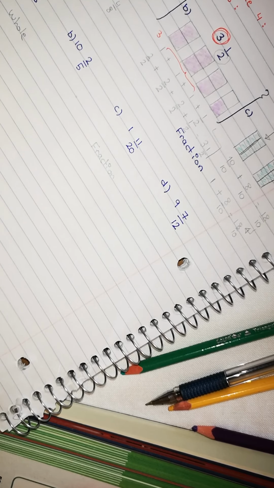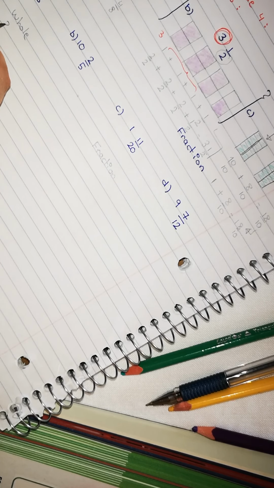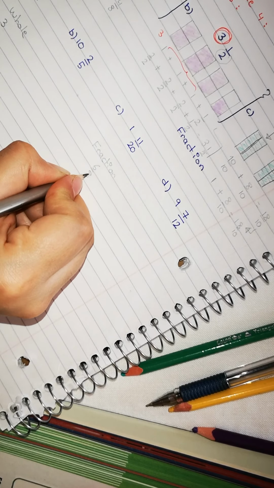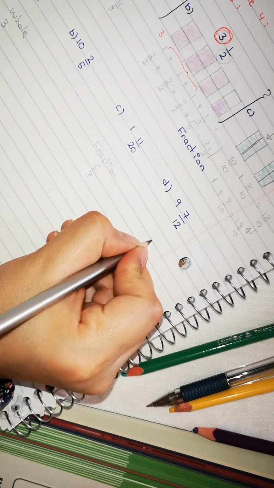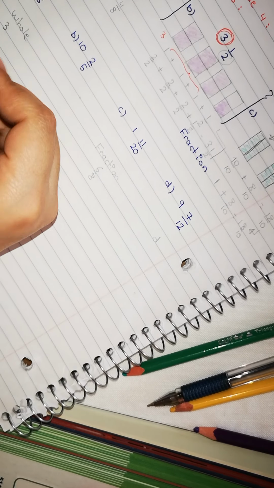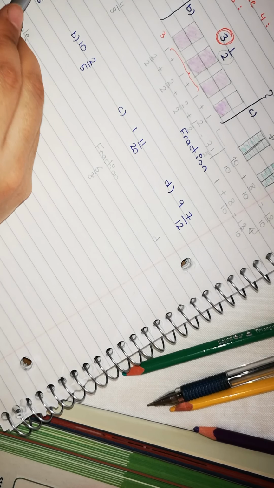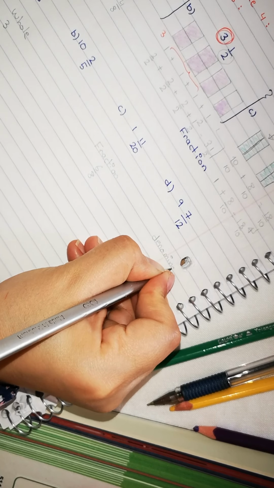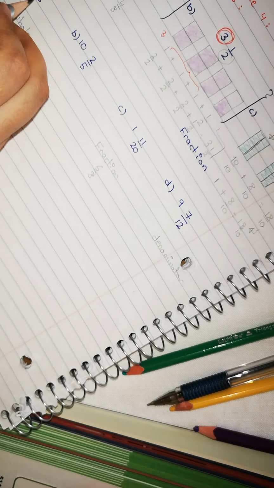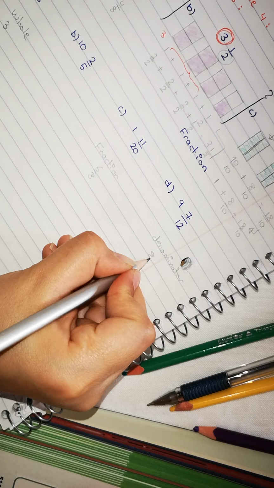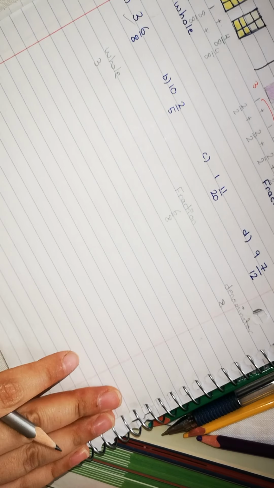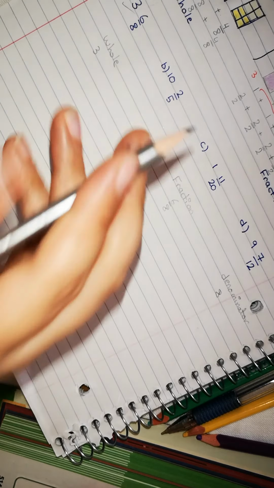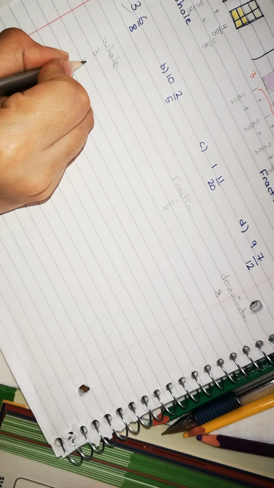In A, what was the whole part? 3. What was the fraction part? 6 over 8. And let's write the denominator. That will help us to check the number of the parts in the whole. What was the denominator in A? It was 8. Now for B, what was the whole part? 10.